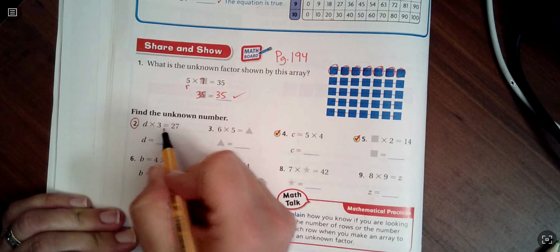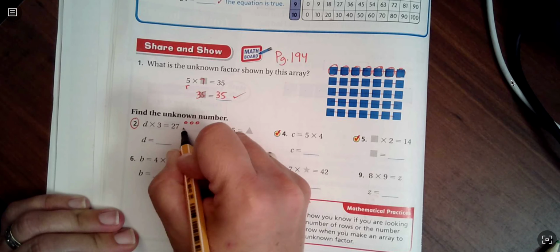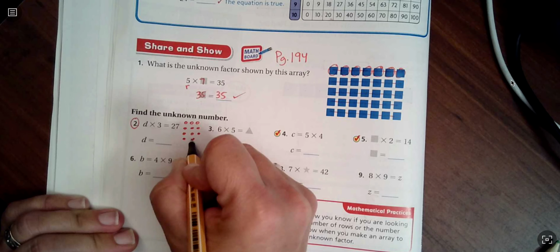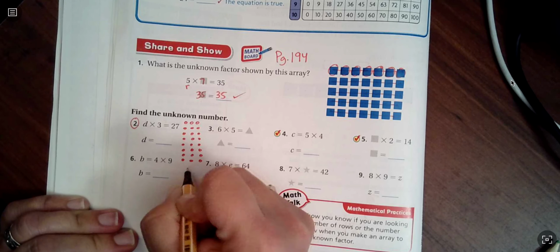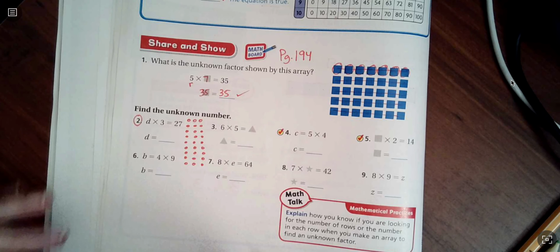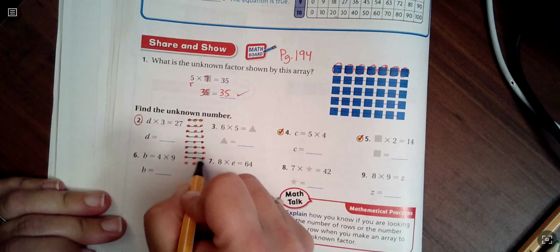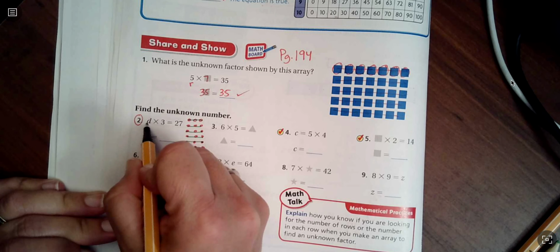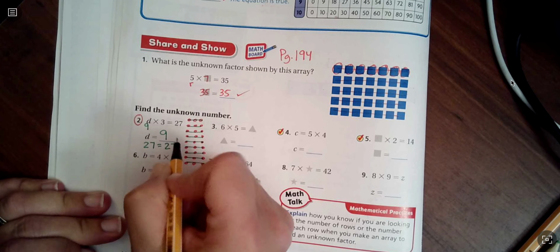Number 2 together. D times 3 equals 27. Now we could make an array with so many groups of 3. We don't know how many rows of 3, but I could count 1, 2, 3, 4, 5, 6, 7, 8, 9, 10, up through 27. So I counted by ones in groups of 3, and I just need to know how many rows there are, right? So how many rows of 3 do I have? I've got 1 row, 2 rows, 3 rows, 4 rows, 5 rows, 6 rows, 7 rows, 8 rows, 9 rows. So D is a 9. 9 times 3 is 27. That equals 27, does equal 27.